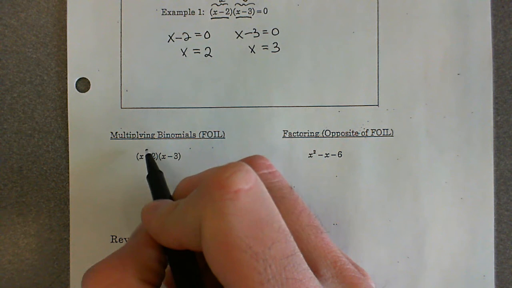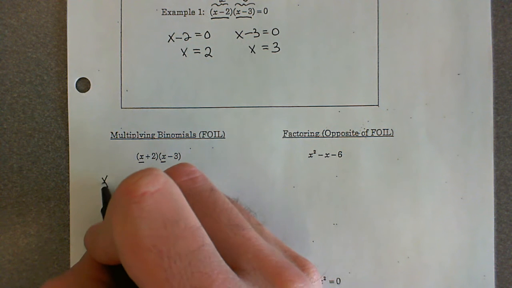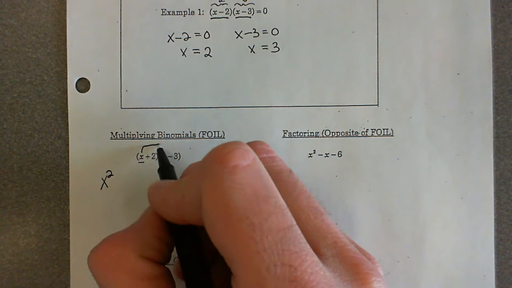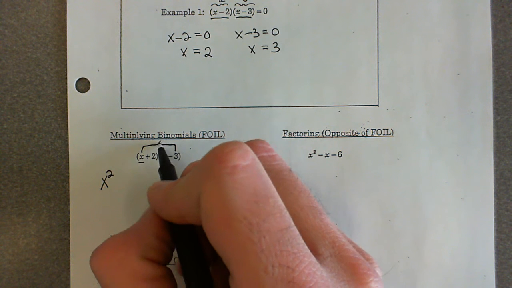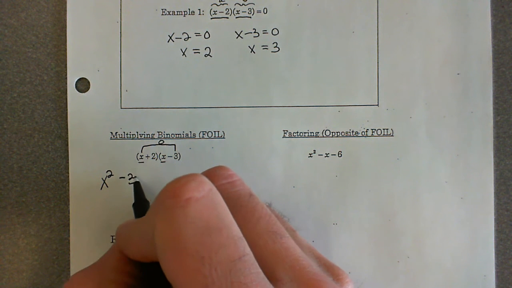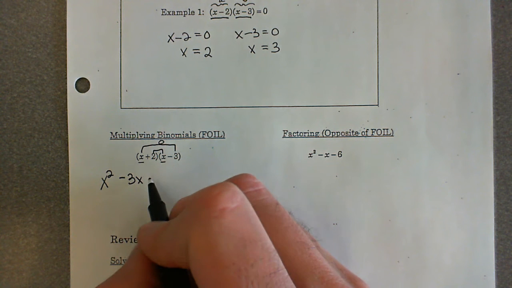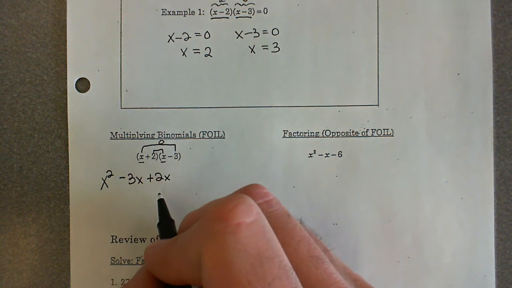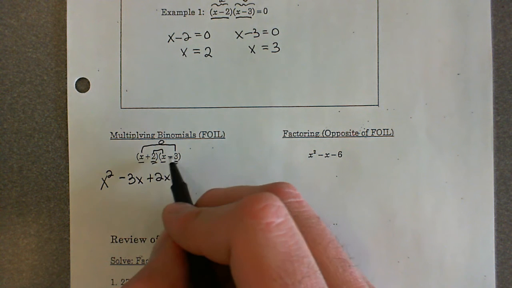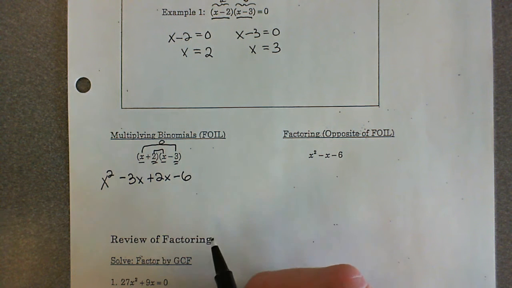So if we multiply this out, the first term times the first term gets you x squared. Then we've got the outer terms, so x times negative 3 is negative 3x. Then we've got the inner terms, 2 times x, which is positive 2x. And then we've got the last terms of each: 2 times negative 3, which is negative 6.